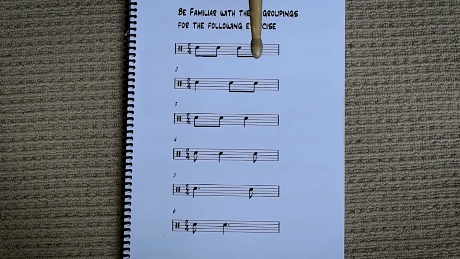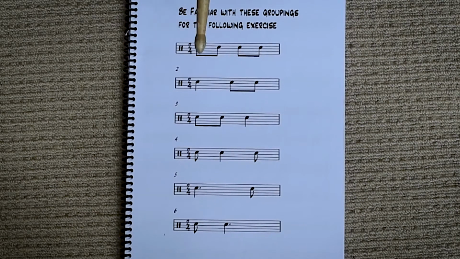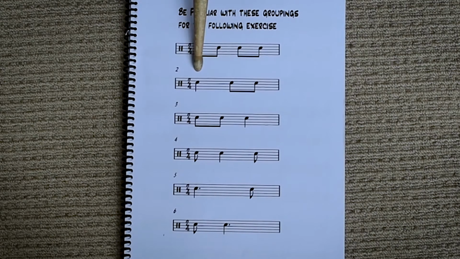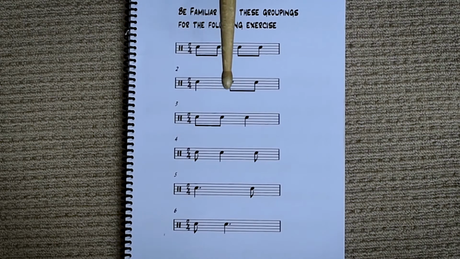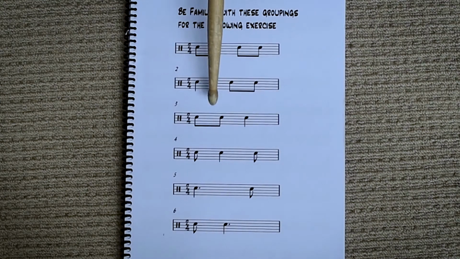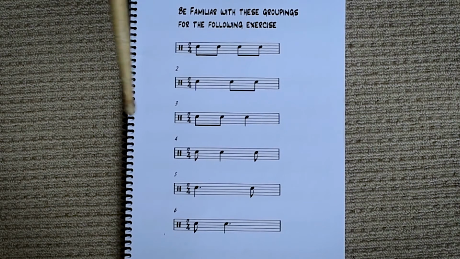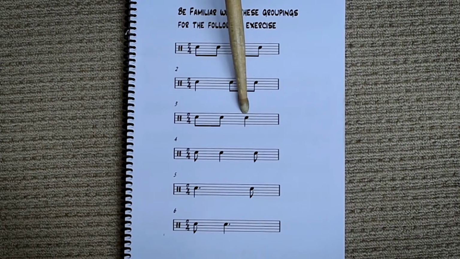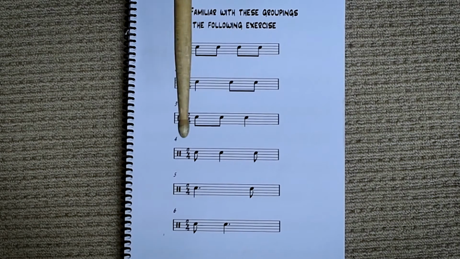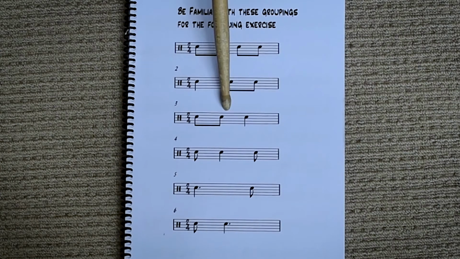1 and 2 and 1 and 2 and 1 and 2 and. Pretty easy, that one. You guys get it. Next one, also not too difficult. We've seen plenty of this before. 1, 2 and 1, 2 and 1, 2 and 1, 2 and. Yeah. The next one, the exact inverse of this. Instead of having a crotchet on our first beat, we now have it on our second. Let's do it. 1 and 2, 1 and 2, 1 and 2, 1 and 2.